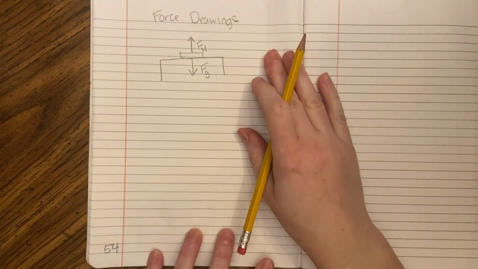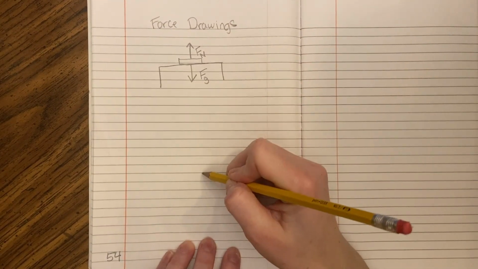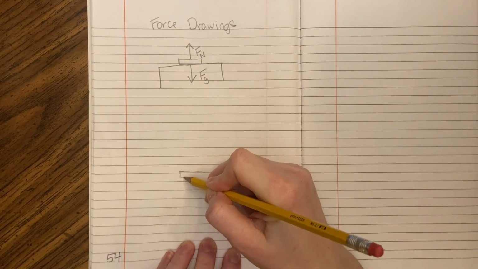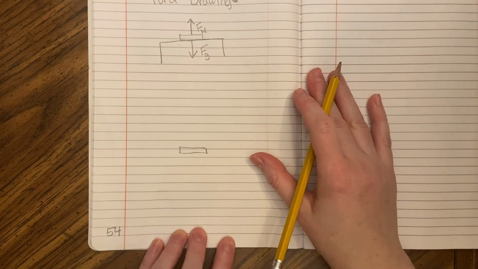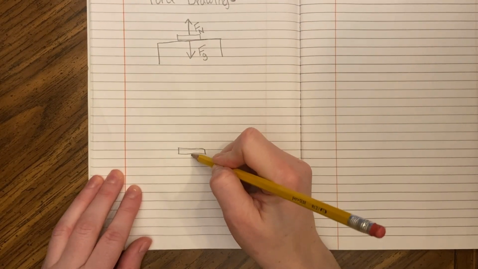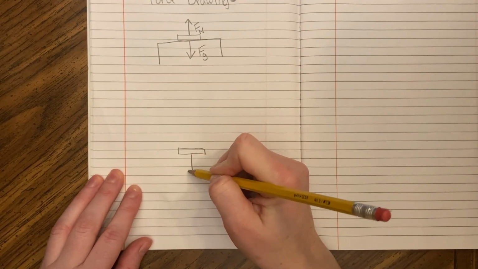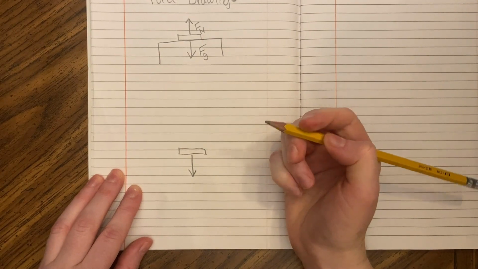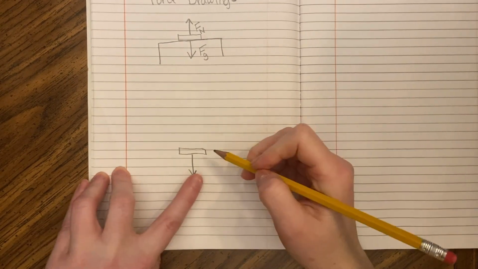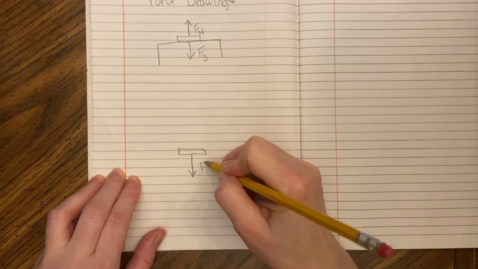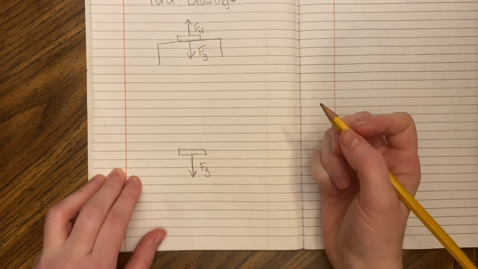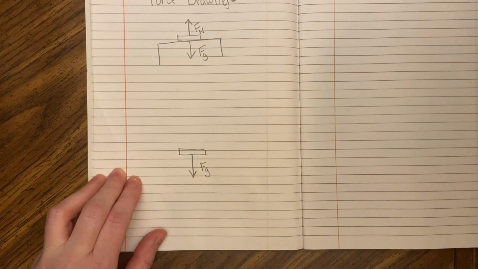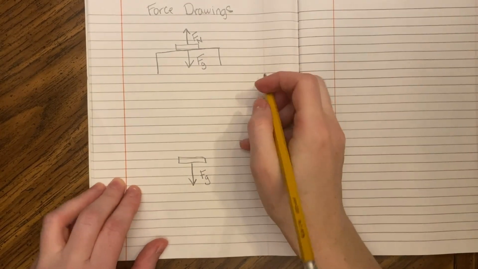Let's take, for example, if we are dropping a book, we're going to draw that book again, but this time there's no table underneath it. We are dropping that book. So once again, the force of gravity is making it accelerate towards the ground. So how do we label that? We have our arrow. Well, obviously it's a force, but what kind of force? It's the force of gravity. If you got that before me, nice job. Your first number is 9.